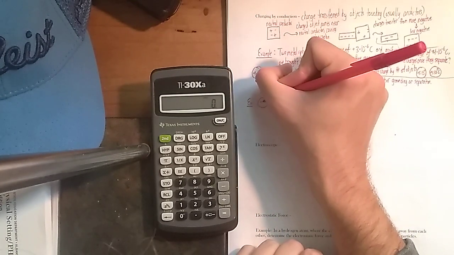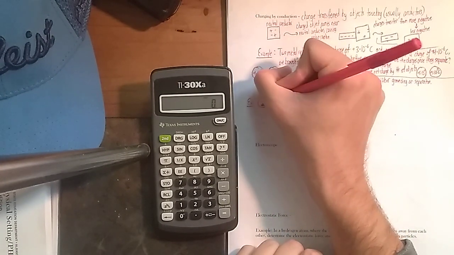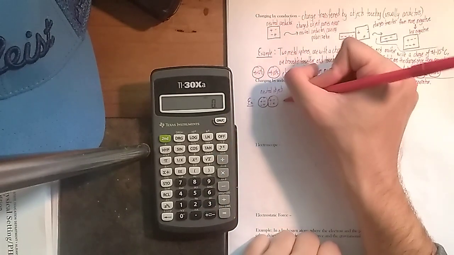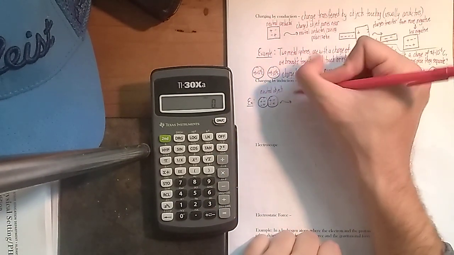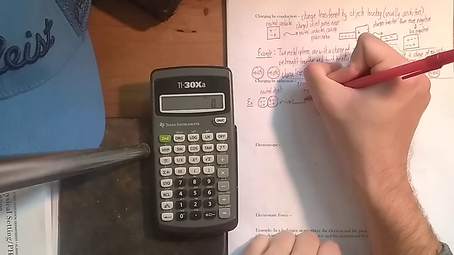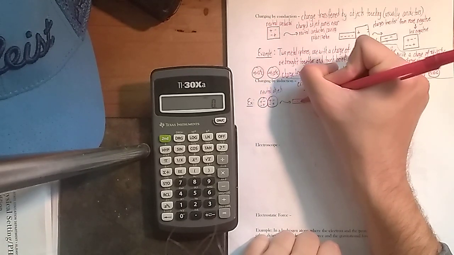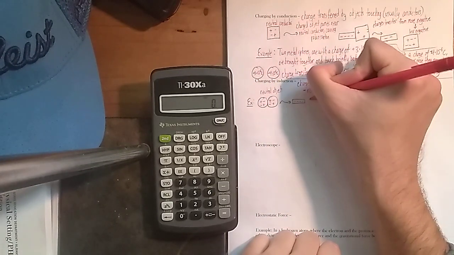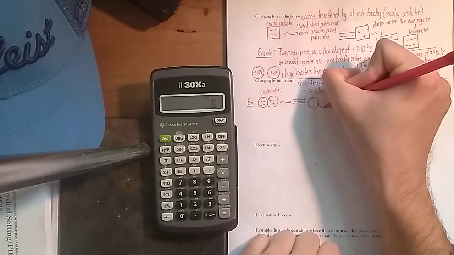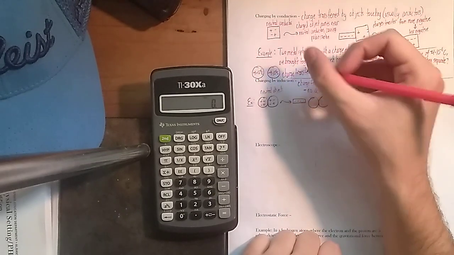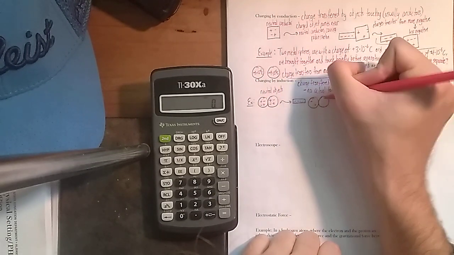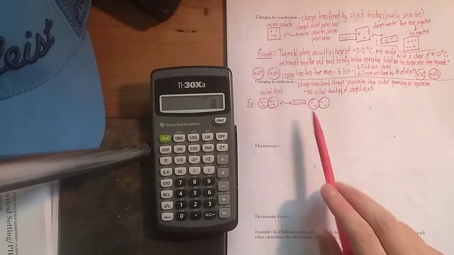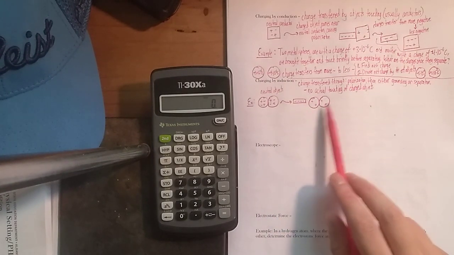So we know that these are neutral because they have equal numbers of positive and negative charges. What we are then going to do is bring in a charged object. We're not going to touch the charged object to the neutral objects, but we are going to polarize each of them. So the positive charges will remain in place, but because this charged object is negative right here, that's going to push all the negatives as far away as they can get.